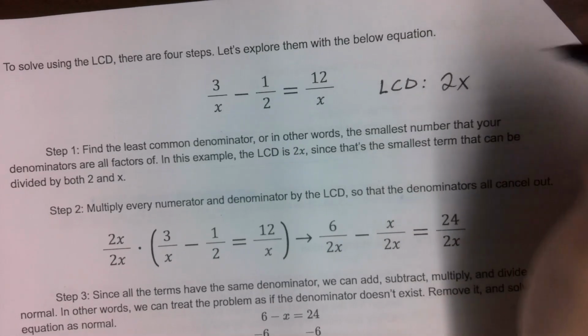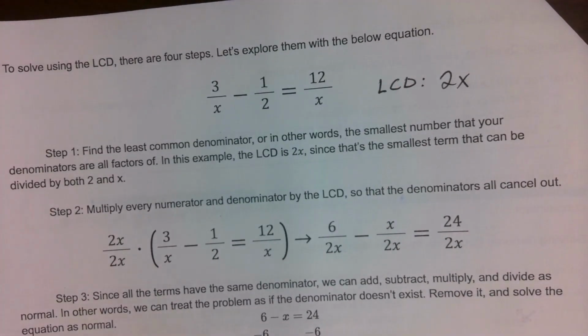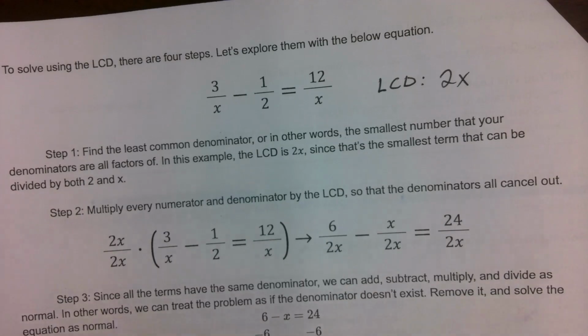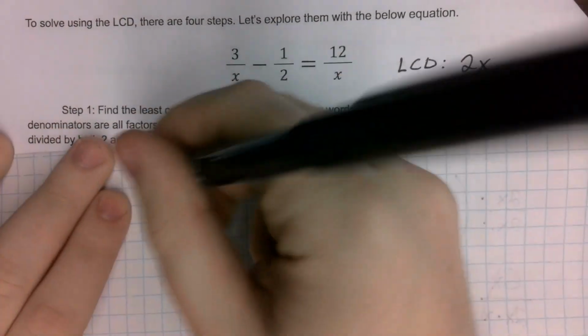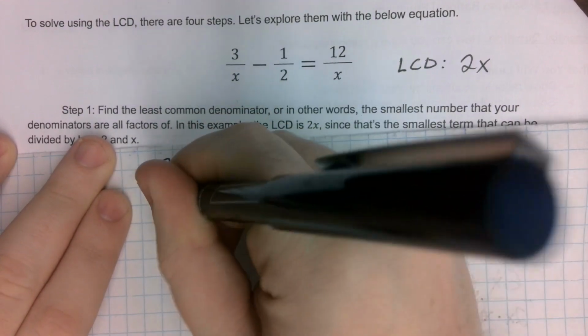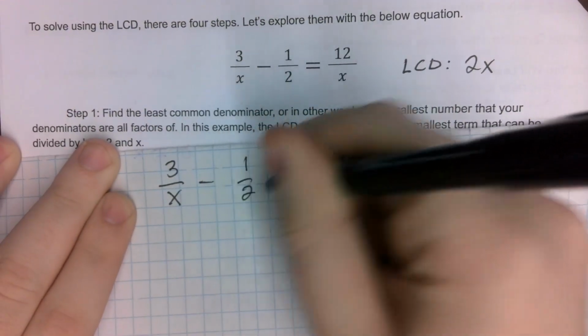So let's do what we did last lesson and multiply the fractions by what they need to make all their denominators the same. I'm going to do this work on a separate sheet of paper, and we'll compare it to see how the work down here goes. So if we need our denominators to be 2x, and we're starting with 3 over x minus 1 over 2 equals 12 over x, what can we do?